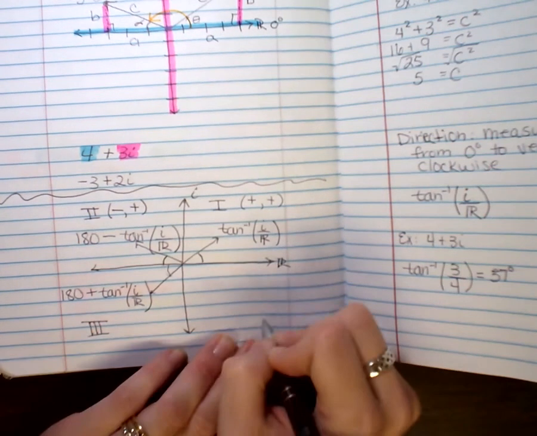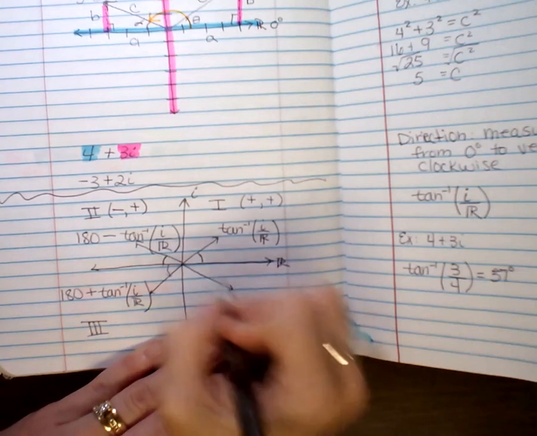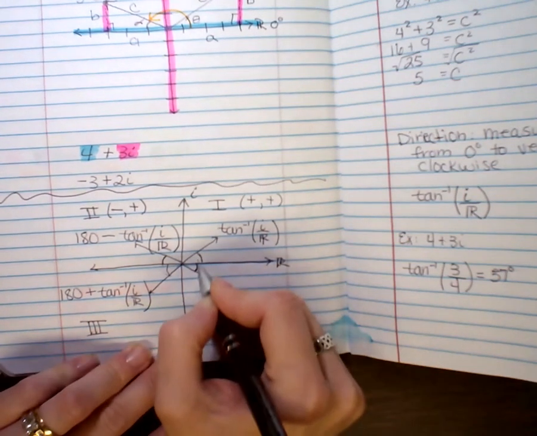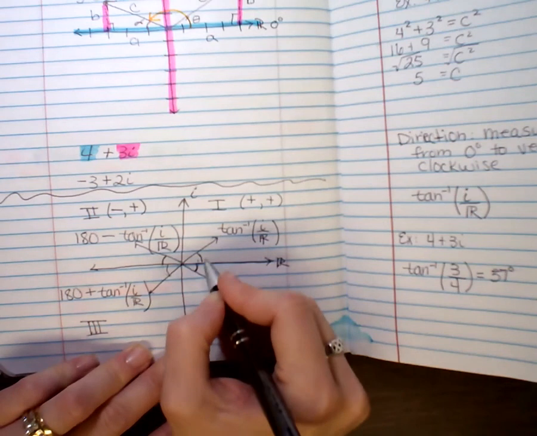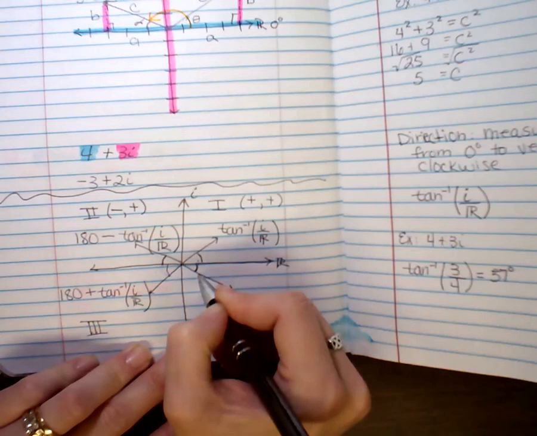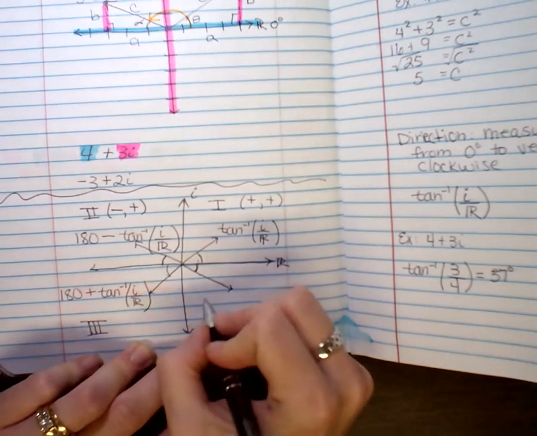And in our last quadrant, if we have a vector that's here, our inverse tangent will find us this angle, but that's not what we want. We want to go all the way from 0 all the way around to that vector. If we'd gone all the way back to 0, we would have gone 360, but we didn't. We didn't quite make it, so we have to subtract from 360.